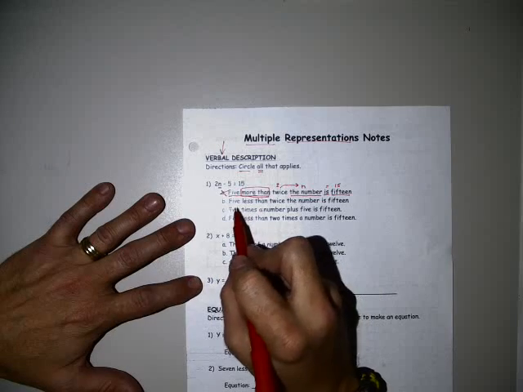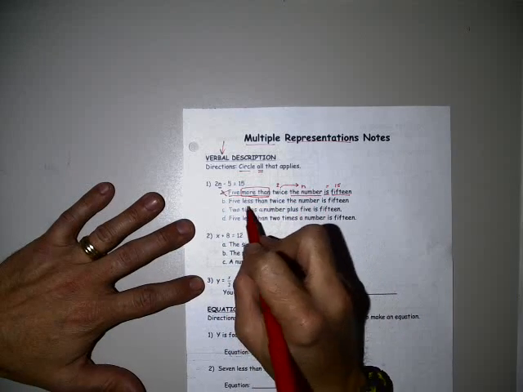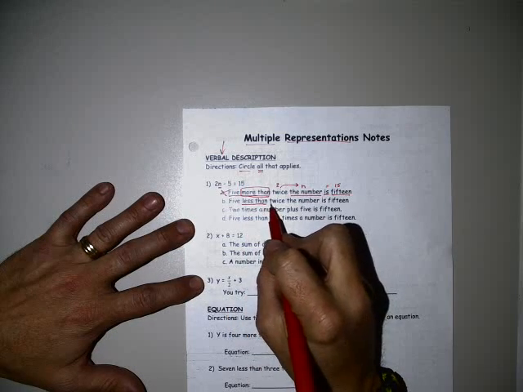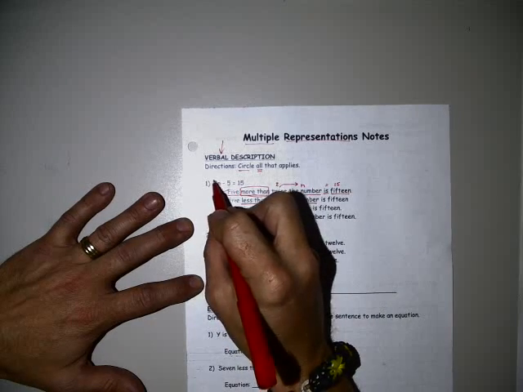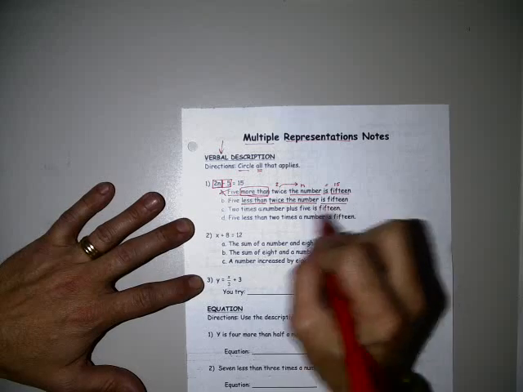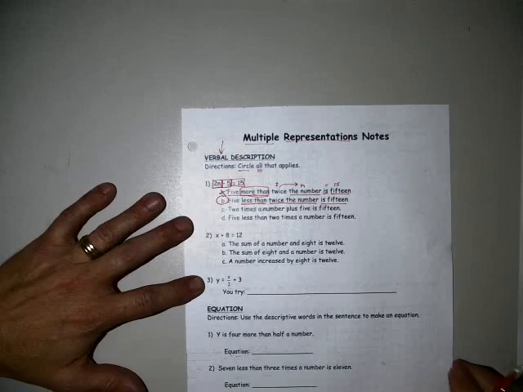The second one, 5 less than twice the number is 15. Well, the only difference with that one is this less than, and that does work. So twice the number, 5 less than that. So they took twice the number, then 5 less than that, and it says is 15, which is that part, and so answer B does work.